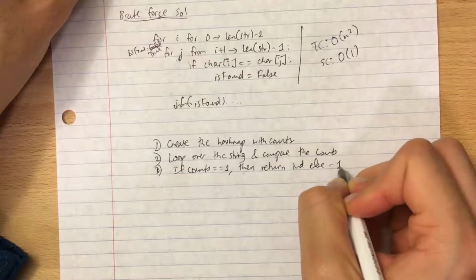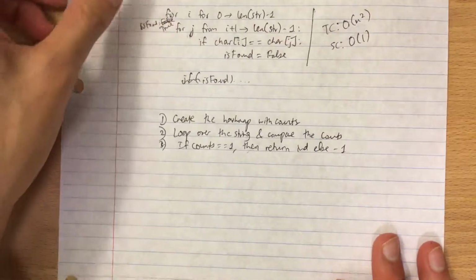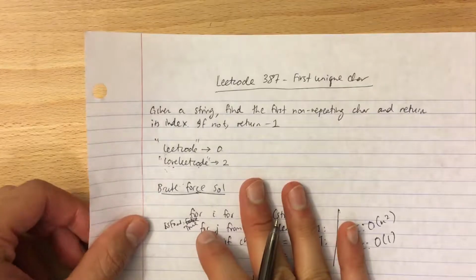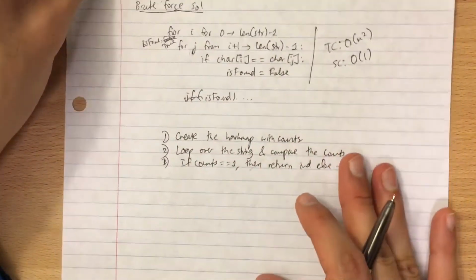Else -1. Really straightforward. Okay, so let's take the simple example here, the Leetcode, right?